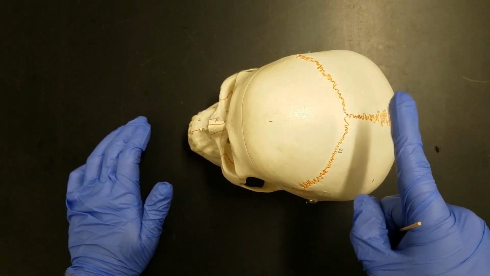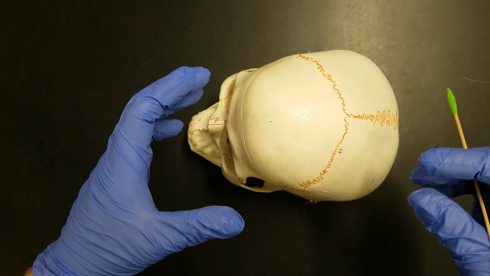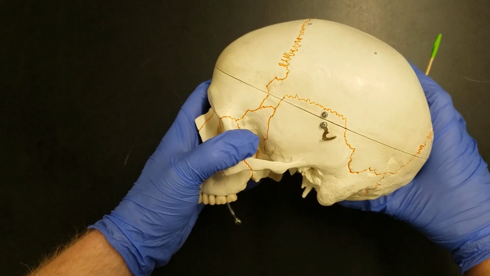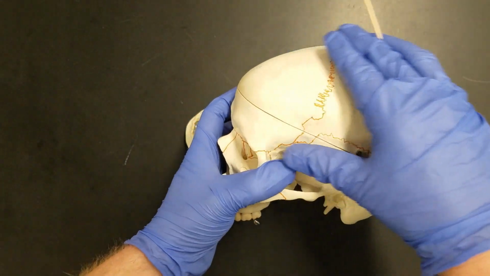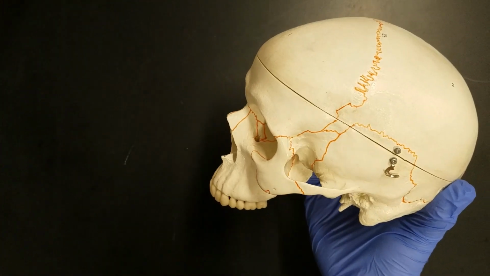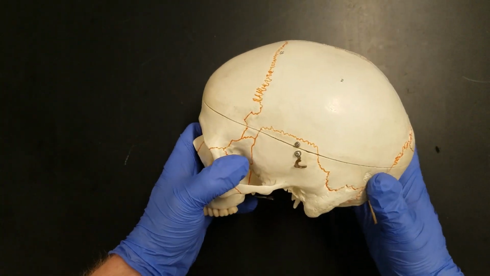The first grouping are called the cranial bones. Cranial bones are responsible for forming the cranium of the skull, the portion of the skull that goes up and around our brain. So let's take a look at our 8 cranial bones.